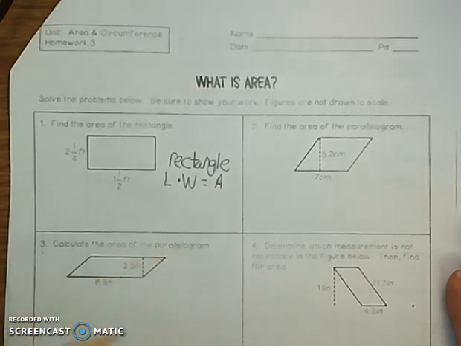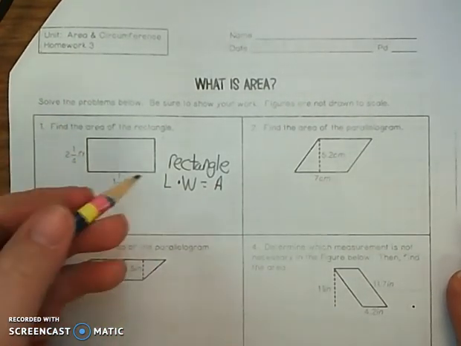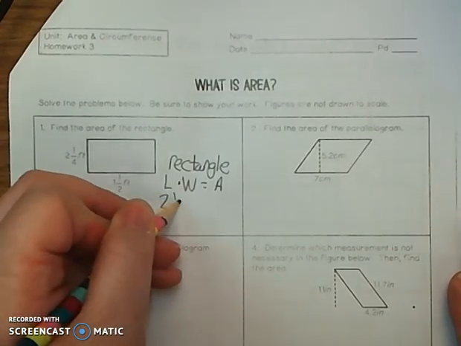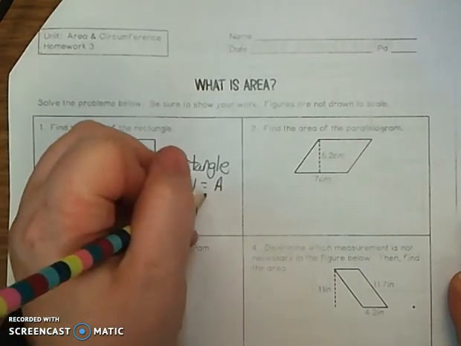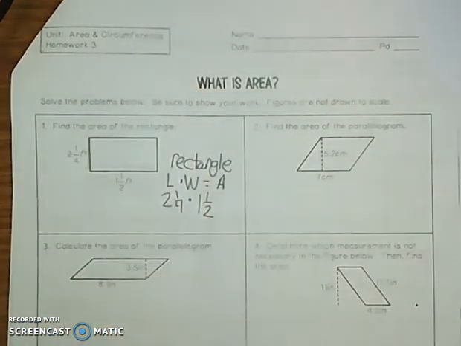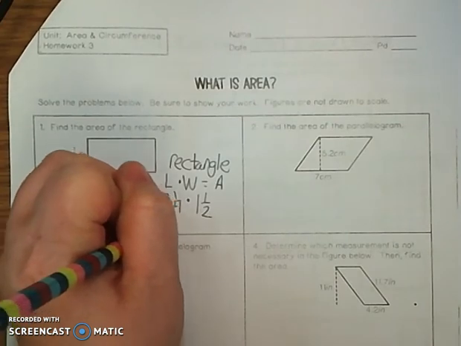So for this one, the length, that was right here, the length is 2 1/4 times the width is 1 1/2. So in your calculator, do 2 1/4 times 1 1/2. And when you multiply that, your answer would be 3 3/8.